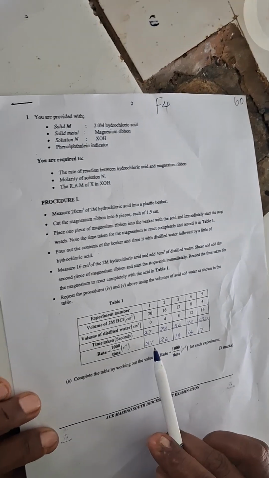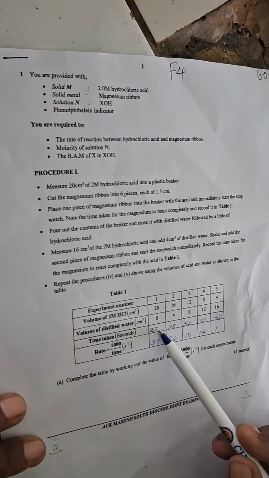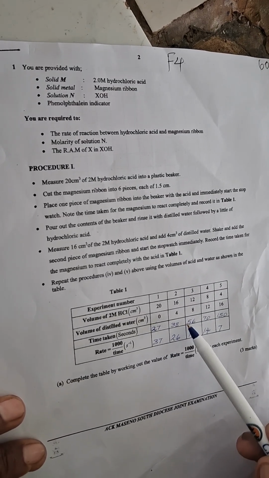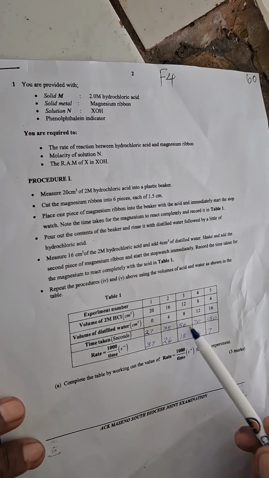These are the values obtained for the rates from the times that you have got. 1000 divided by 27, we get 37. 1000 divided by 38, we get 26. 1000 divided by 56, we get 18.